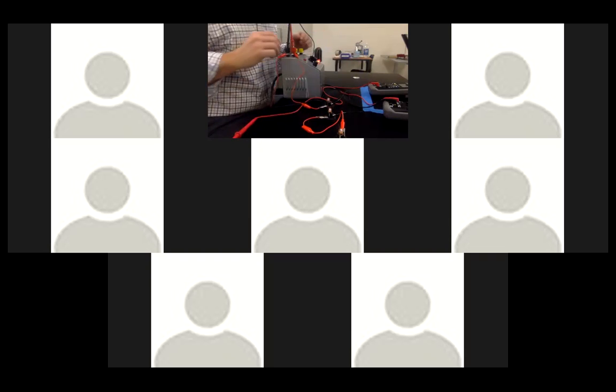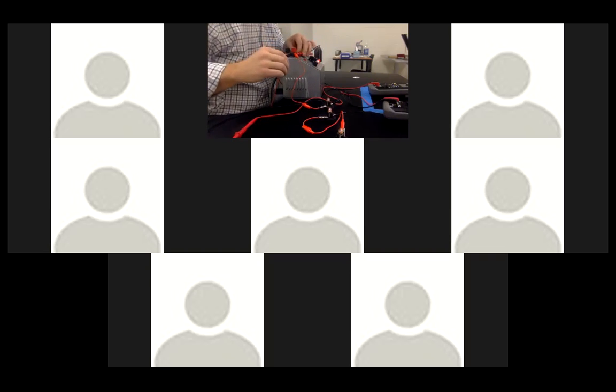0.15 amps. The voltage is 2. Why is it jumping around on me? Let me see if this works better, if I can do this. All right, 0.15 amps of current, 2.85 volts. Okay.